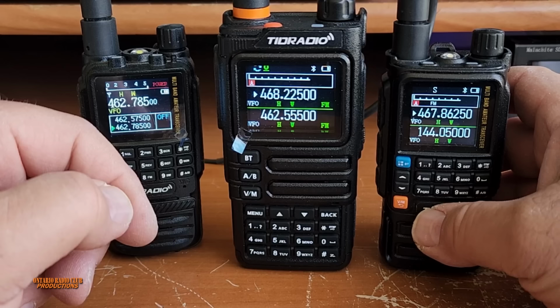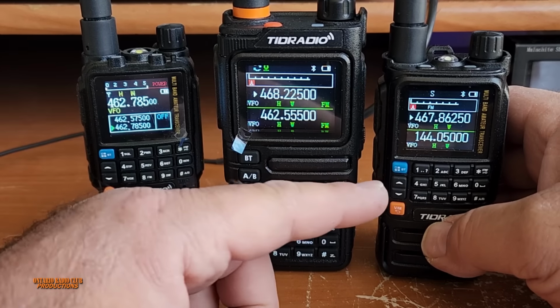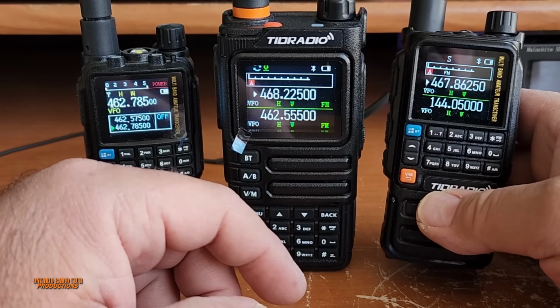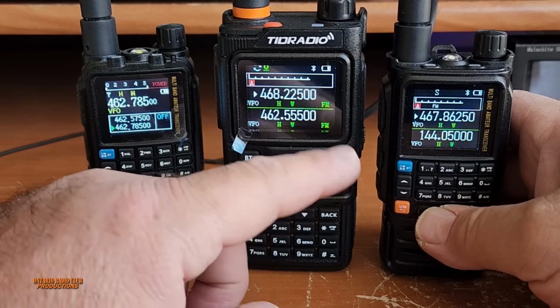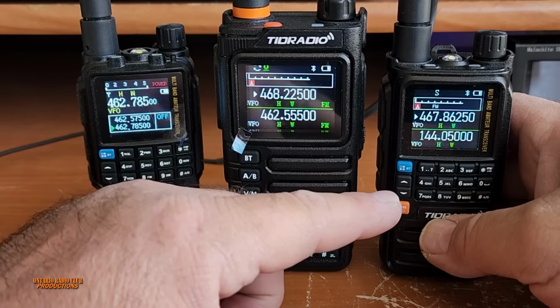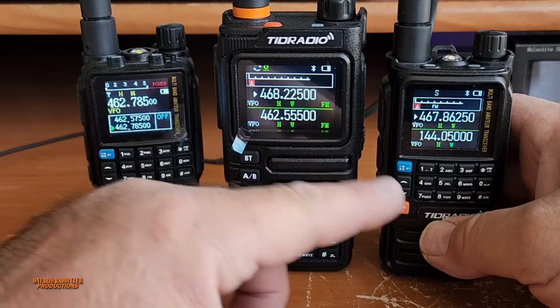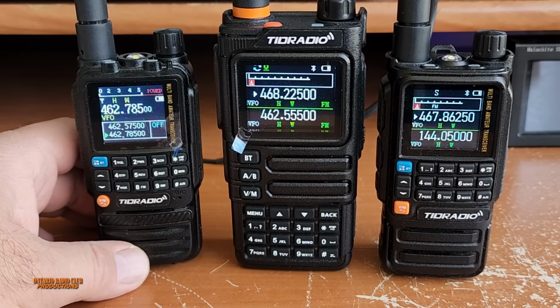I also made a video about how to upgrade this firmware to get the SMS texting feature. So if you have two H3 Plus with the newer version, you can send text messages to each other. Or if one of you has the H9 and you have the H3, you can send text messages with each other. Really cool. So let's come a little closer.